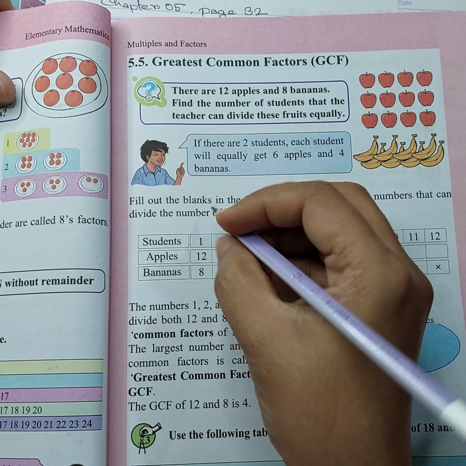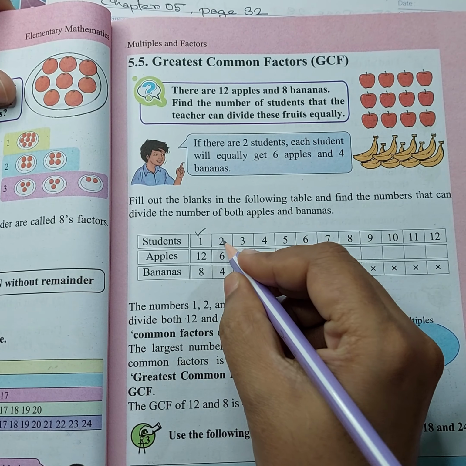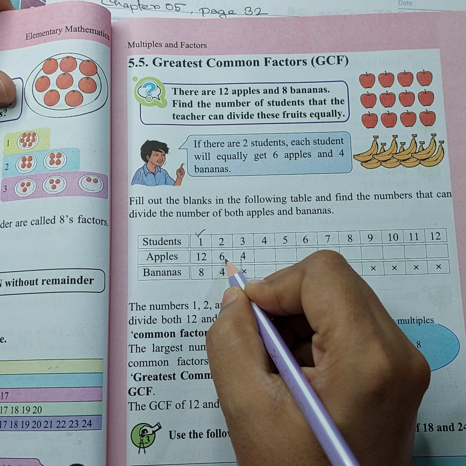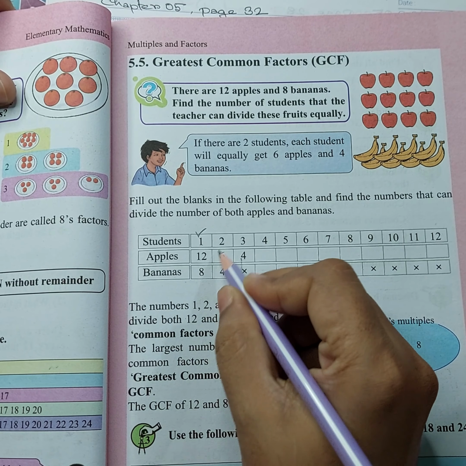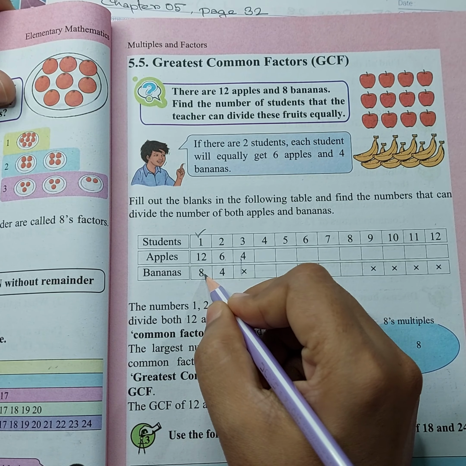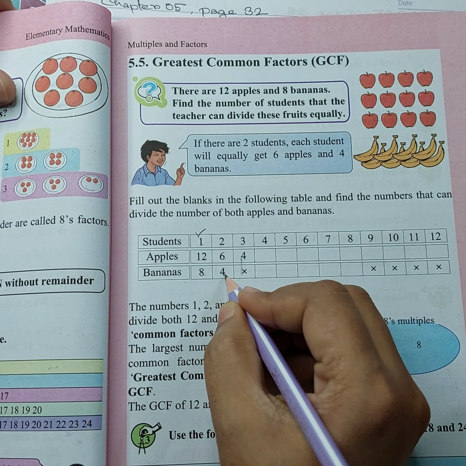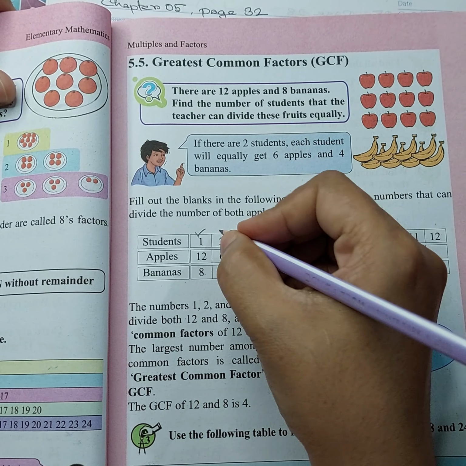So one student can be done. Next, if the number of students is 2, then what will happen? 2 students will have 6 apples per person, because 2 sixes are 12. And if you divide 8 bananas among 2 students, they are going to have 4 bananas each. So this one is also okay.